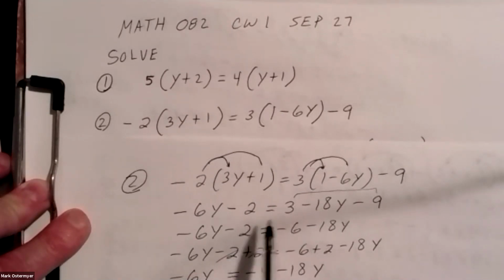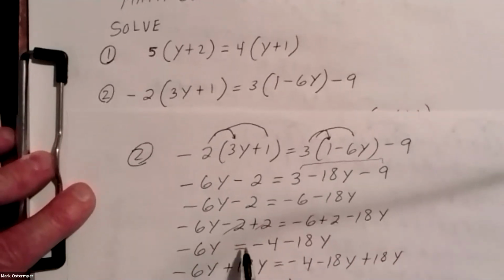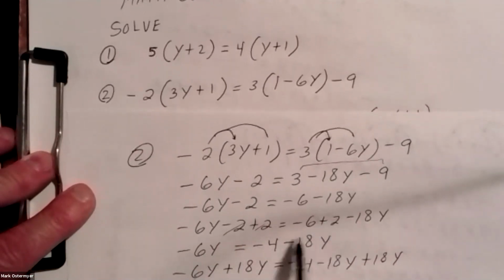I wanted to move this 2 over to the right side to join the -6. You do so by adding 2 to both sides. The 2's drop out on the left side to 0, leaving you with -6y. And on the right side, -6 plus 2 is -4.